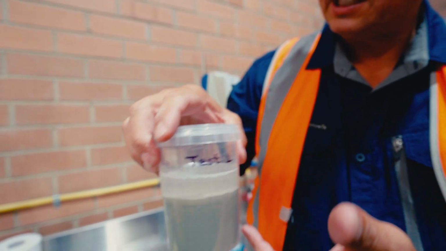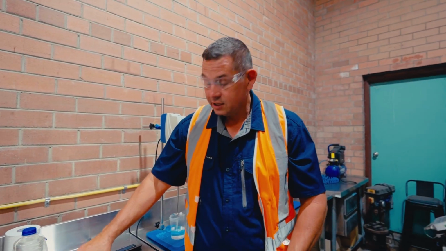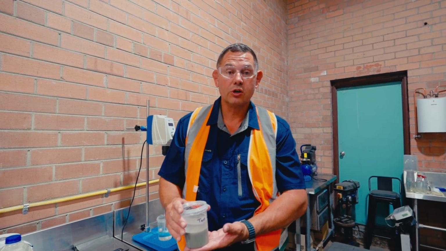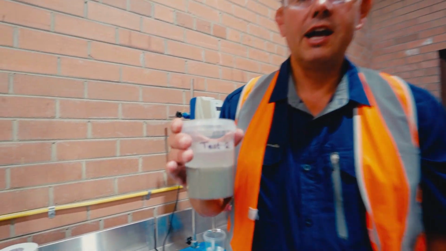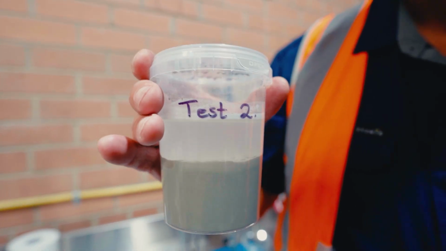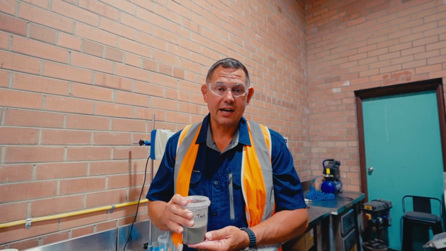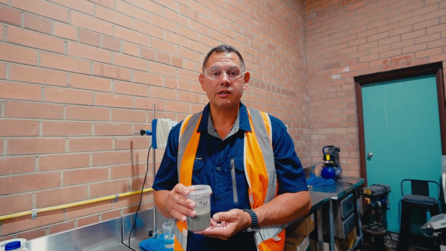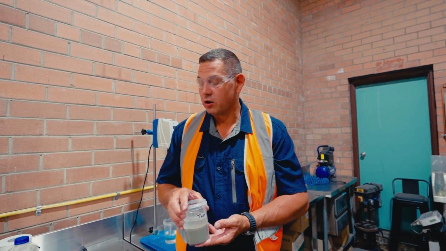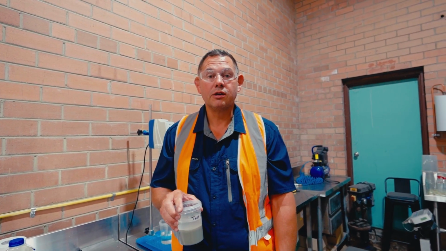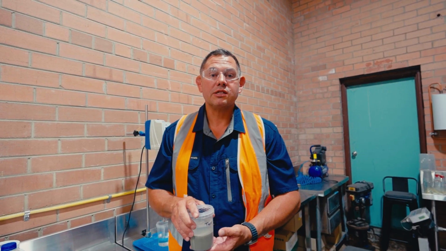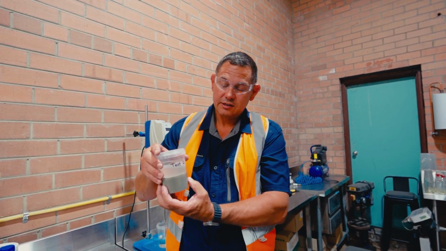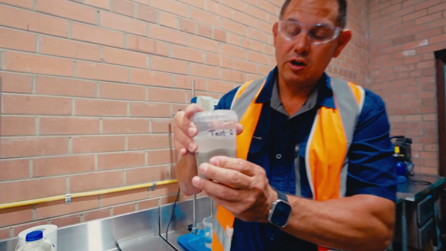Test 2 was done exactly the same, with exactly the same quantities, but before adding the cement, we treated the water with the EZ Water, and that's sample 2. In this case, we can actually state that the cement is definitely getting affected by the water quality. The water supplied by the mine to mix their cement definitely fails the test. The cement in both cases didn't harden up.